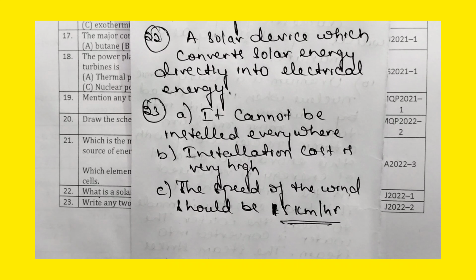So by this we have successfully answered all the questions that have been asked in the previous year examination, and also some of the questions that have been asked in the model question paper published by KSEAB. So now we have successfully completed this one.